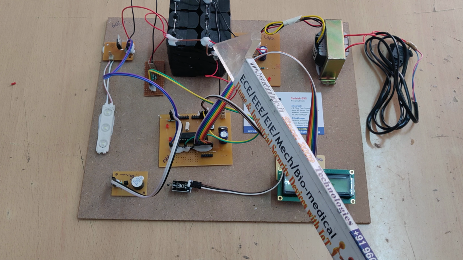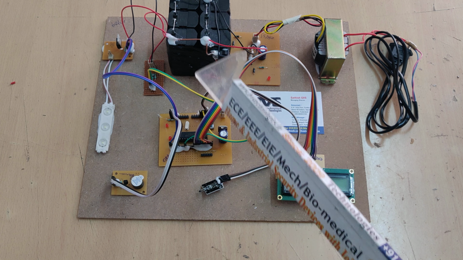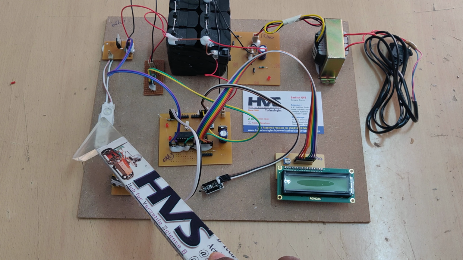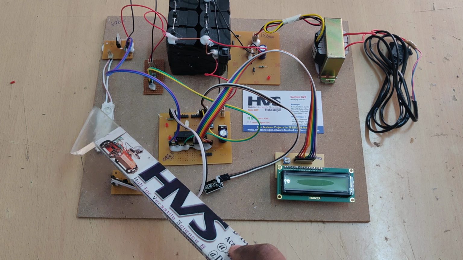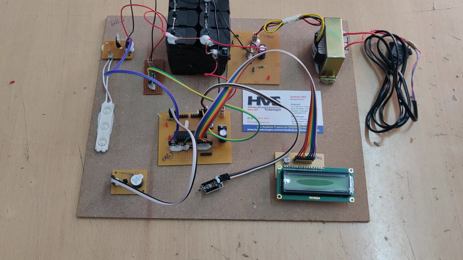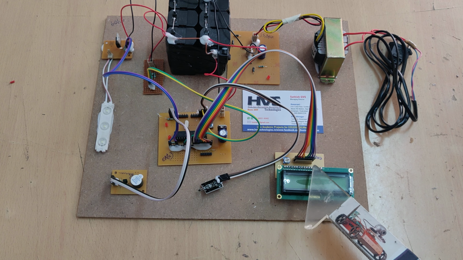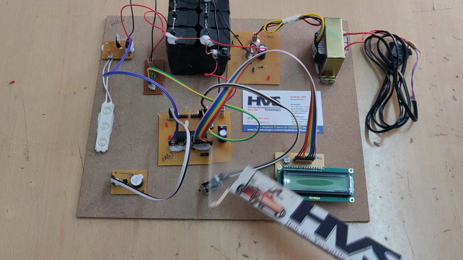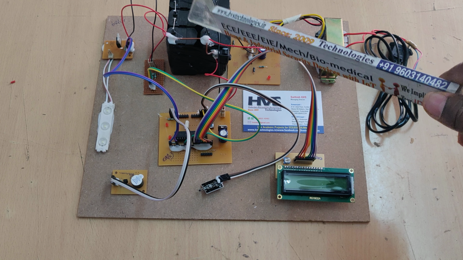After the 10 to 15 seconds duration, our microcontroller will switch on this load, which is a 12 volt 1 watt load connected at pin C5, and C3 for the buzzer, and the LCD at pins B2 to B7. We are providing 12 volts 2 amps.